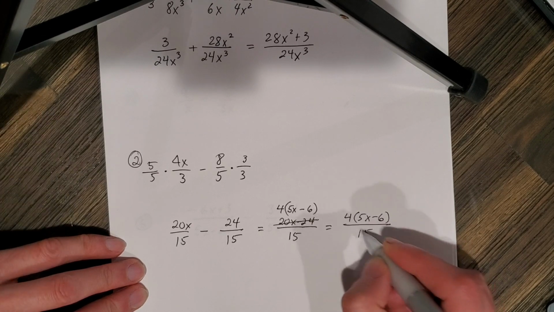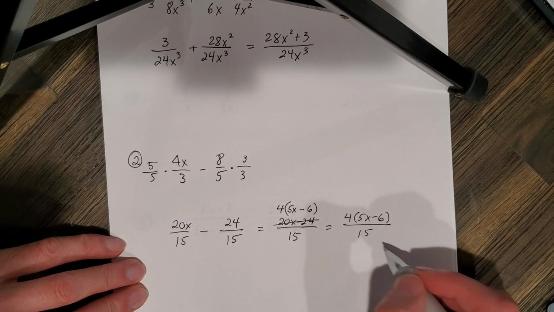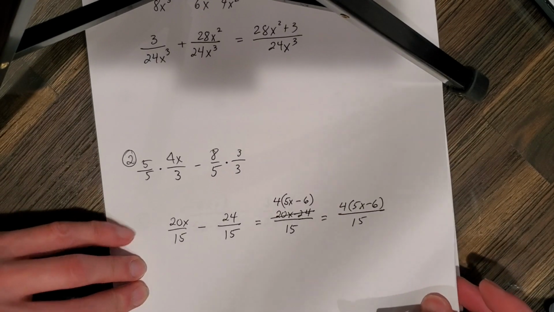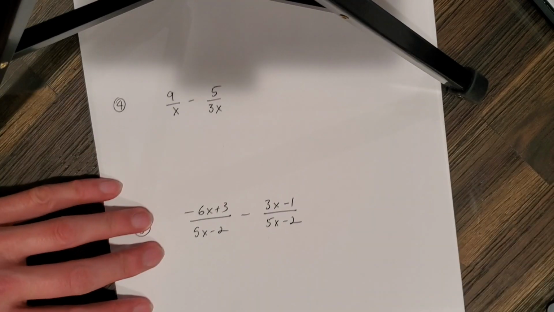But the 4 and the 15, which are both factors here, I cannot simplify here. I cannot reduce those. So that means that's my answer. Okay? We have 3 more problems. These are considered the easy ones.